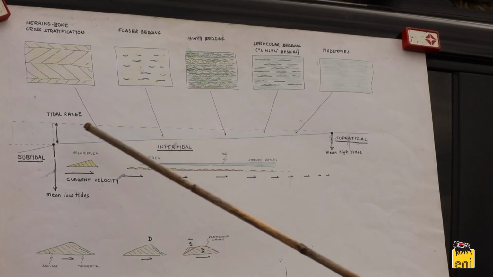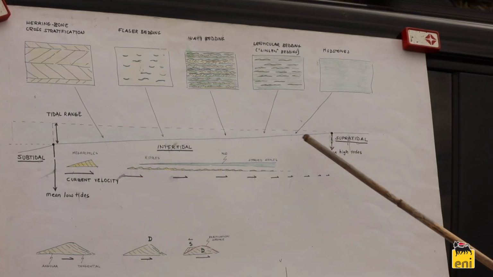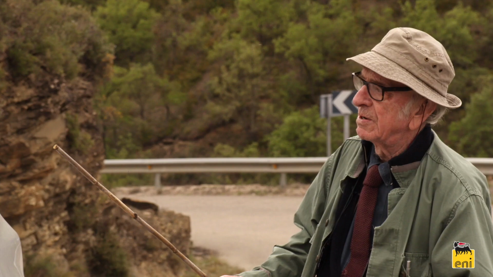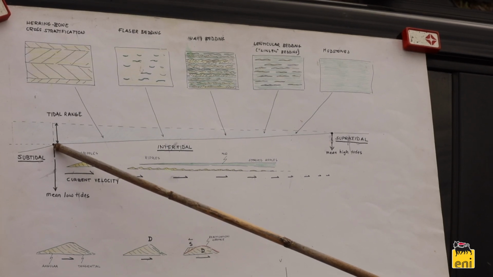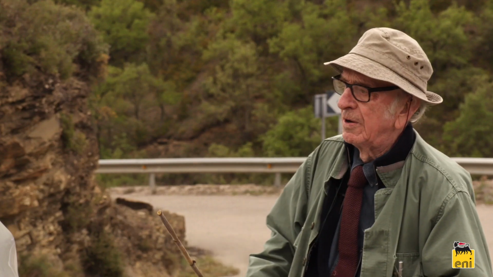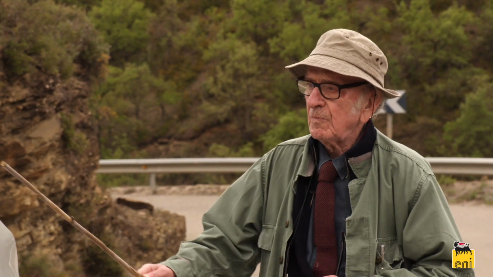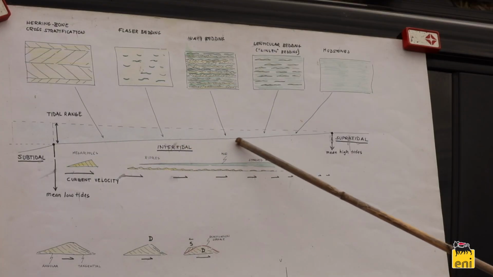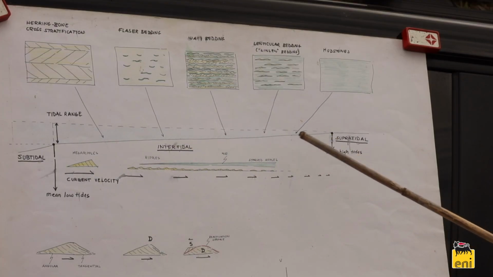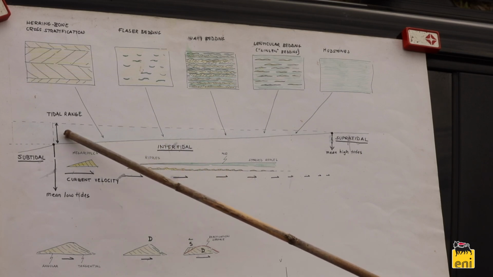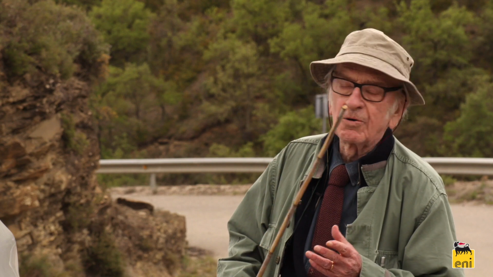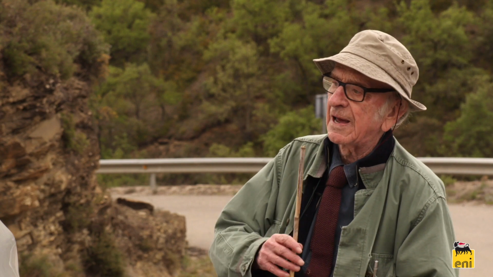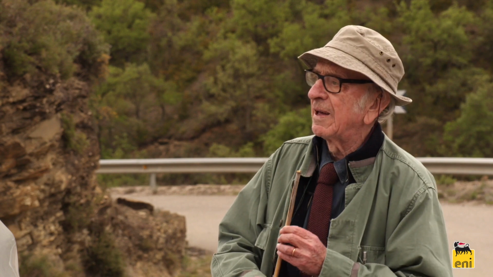Then you have an intertidal zone that can be quite wide, several kilometers across, and then you reach a point where you move into the subtidal environment, which is all the time below sea level. The typical, or the classical, tidal facies are those developed in the intertidal zone, which is the easiest to understand because you can check day after day what's going on on the flat.